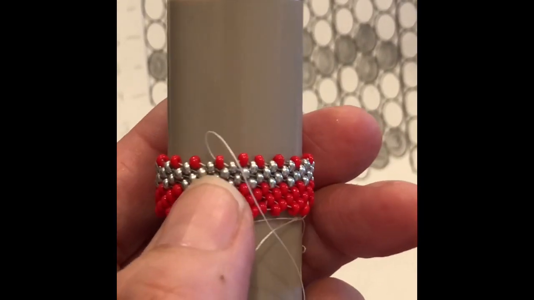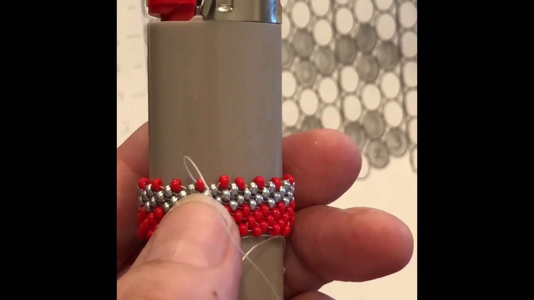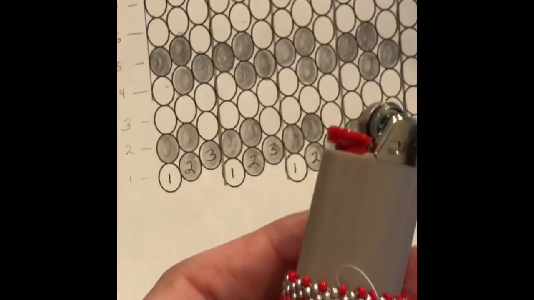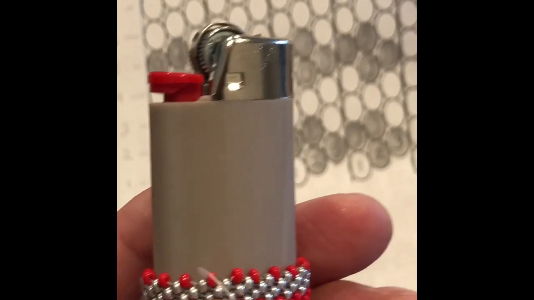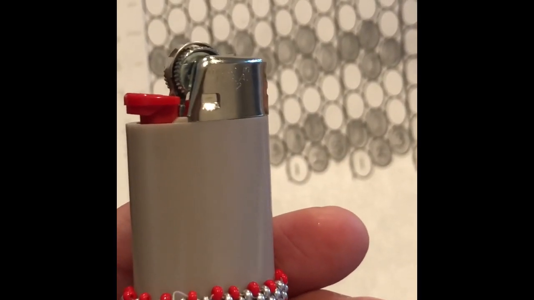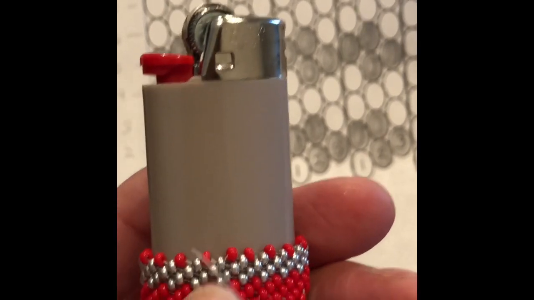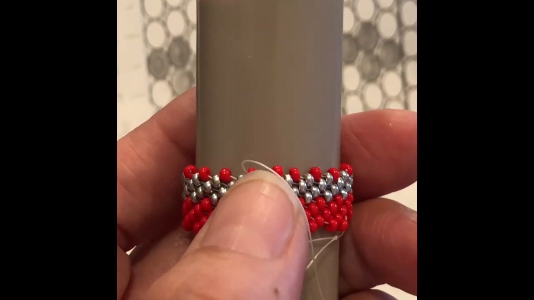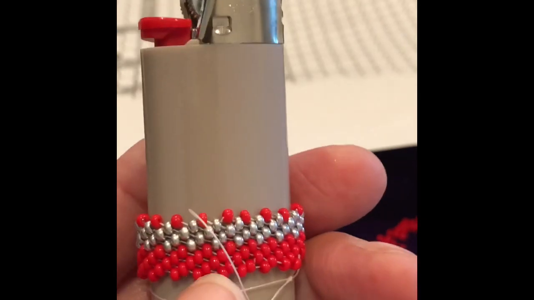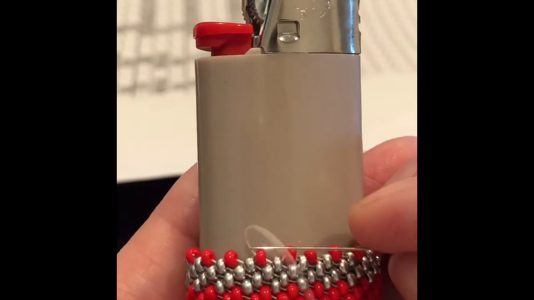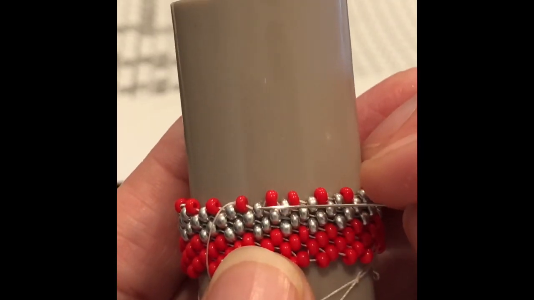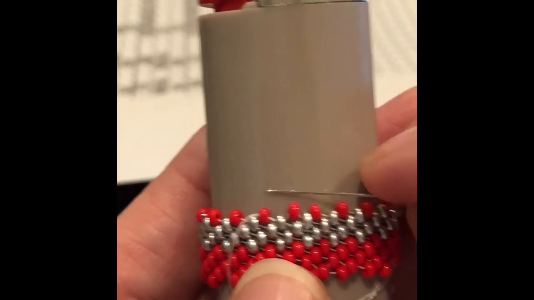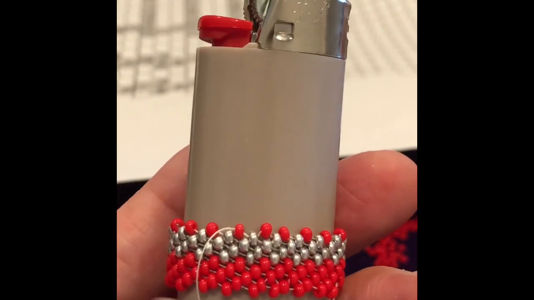So when I'm threading this, I have to remember that there's 1 bead that sits between the red ones, or the silver ones, I mean. There'll be 1 red bead on top of this bead right here. So I'll keep that in mind as I go around the circumference.